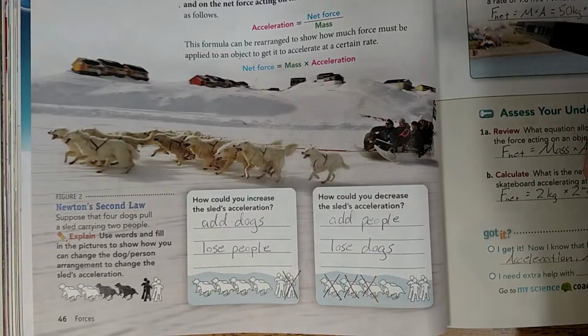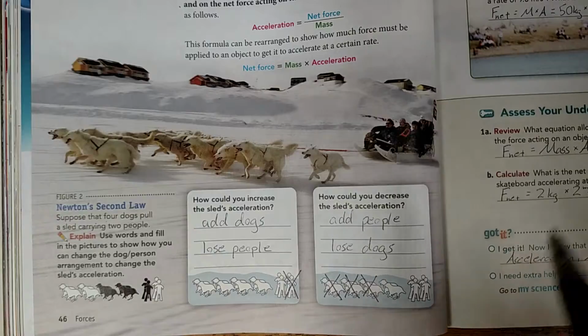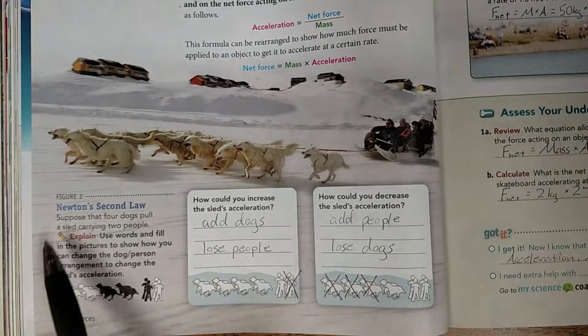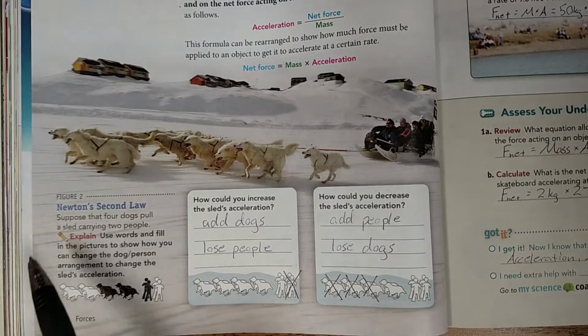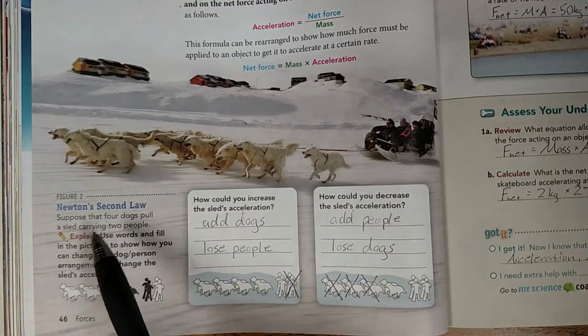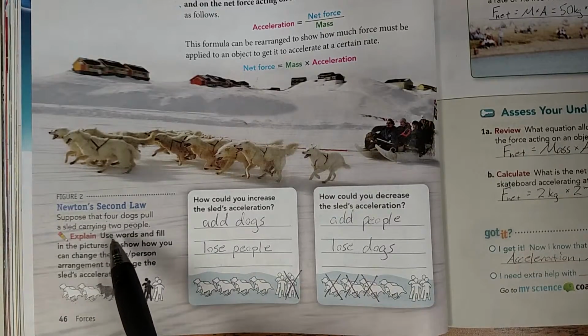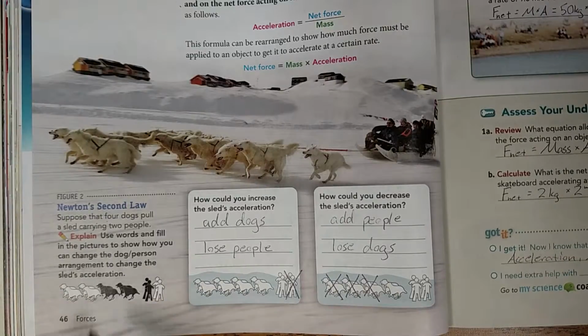Moving on to the question and answer section of pages 46 and 47 in our Forces and Motion book. The first question that we come upon has to do with figure 2. It's about Newton's second law, and it's asking our question. Suppose that 4 dogs pull a sled carrying 2 people. Explain. Use words and fill in the pictures to show how you can change the dog-person arrangement to change the sled's acceleration.